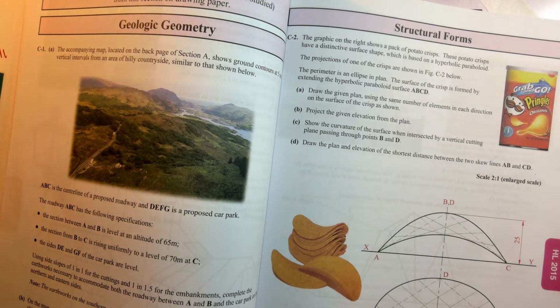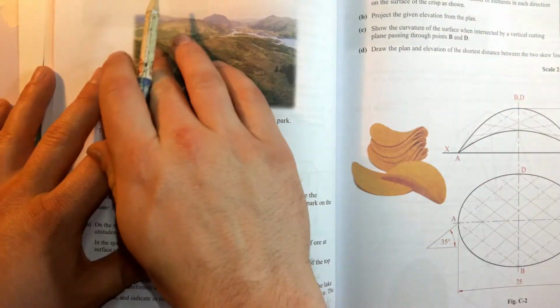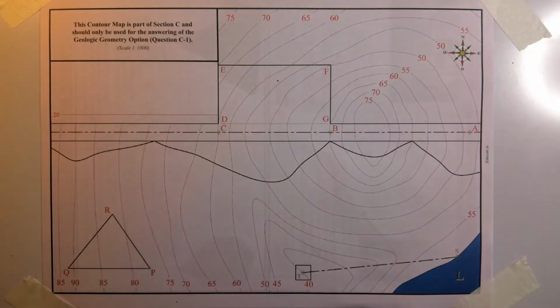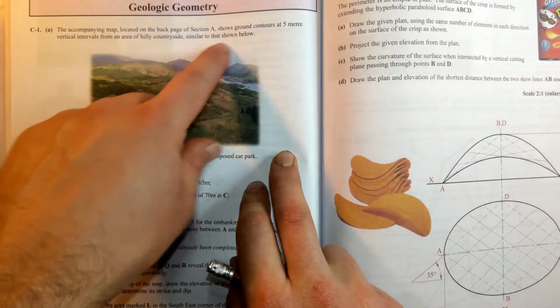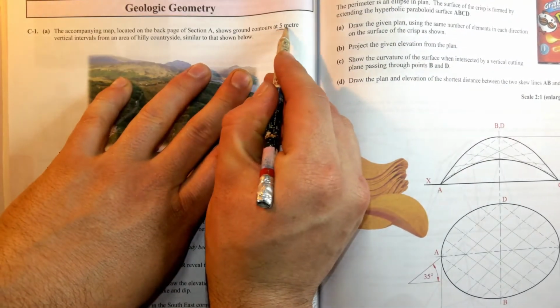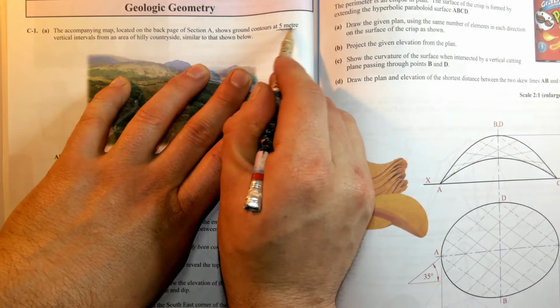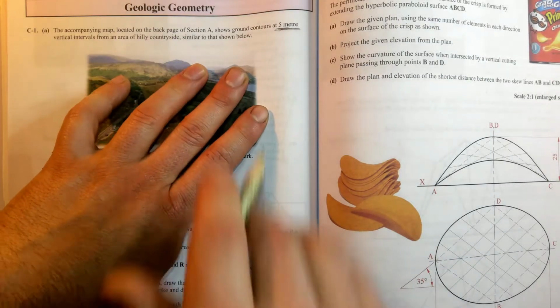So welcome to 2015 question C1. The accompanying map located on the back of section A. So this is our map here, it's on the back of your short questions. It shows ground contours at 5 meter vertical intervals. So how do you approach these questions? Straight away, check the vertical intervals.